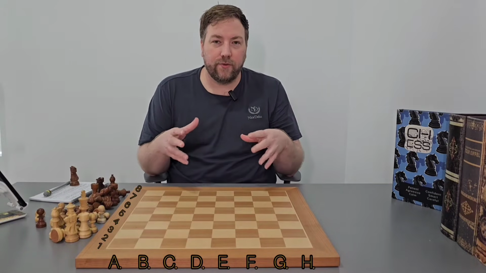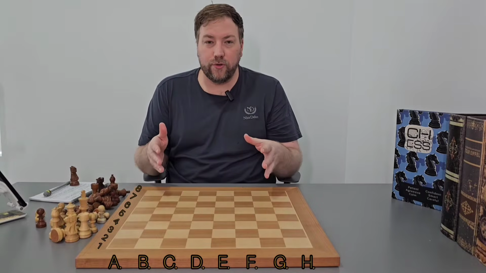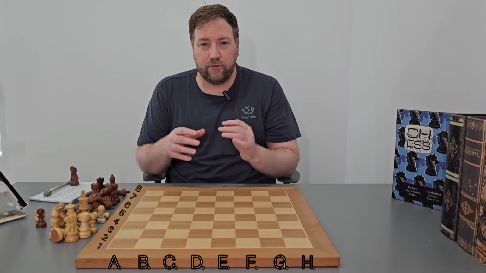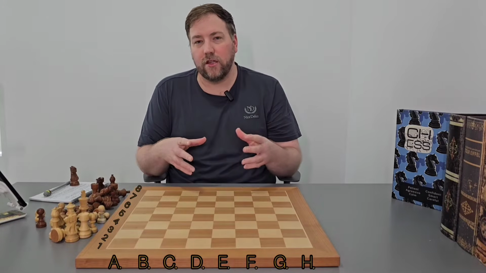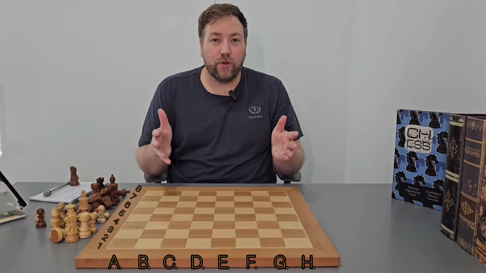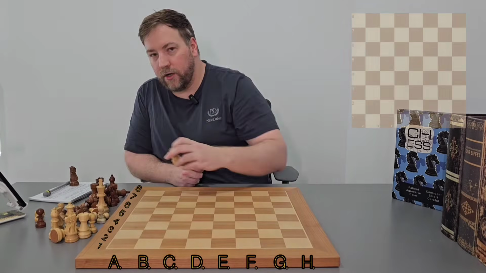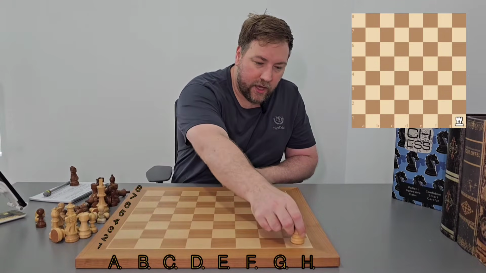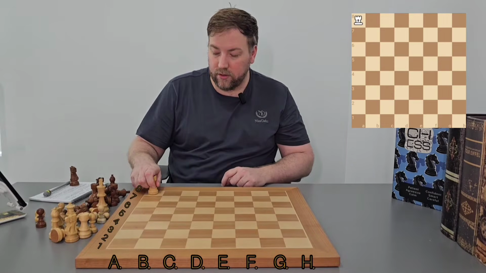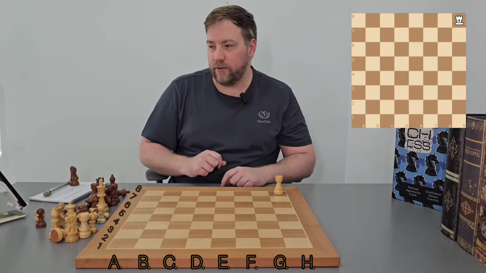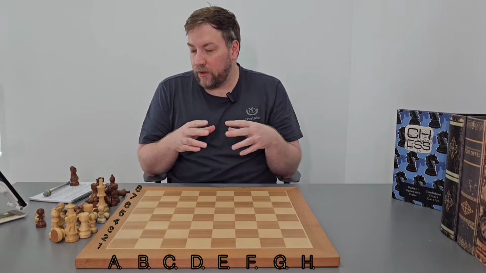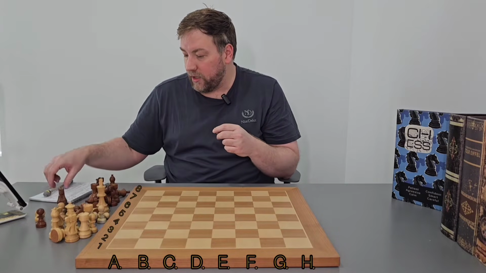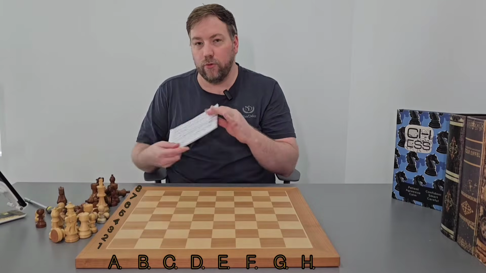the notation, announcing knight to b3, bishop to a5, and so on. So it's good to be familiar with where those squares are. Just to recap real quick, a1, h1, a8, h8.